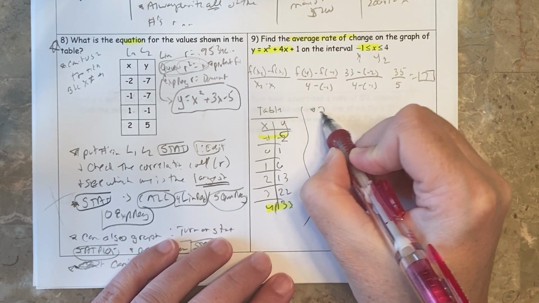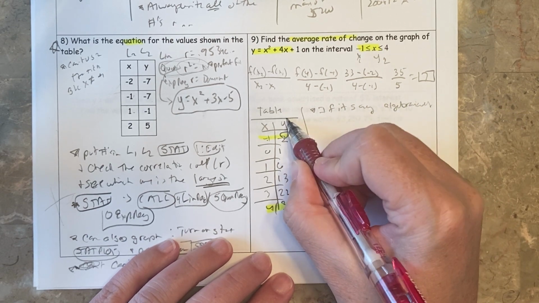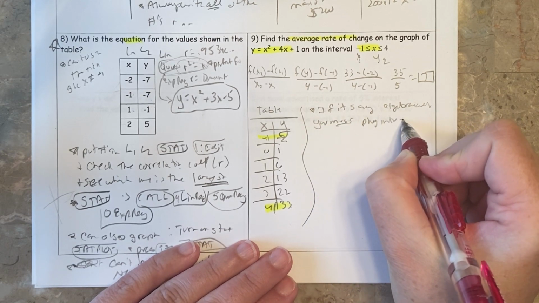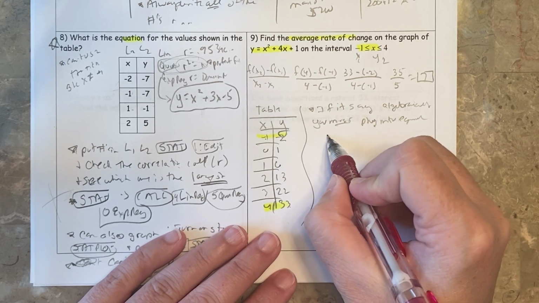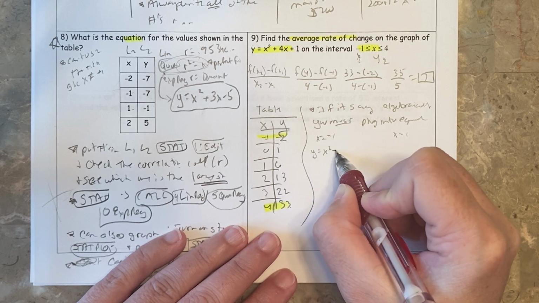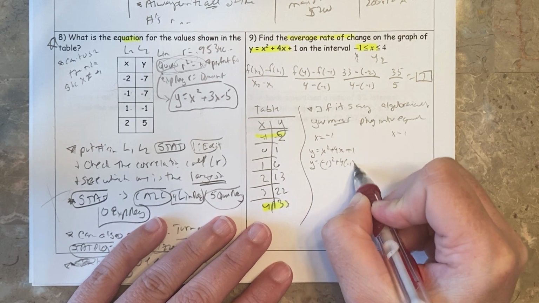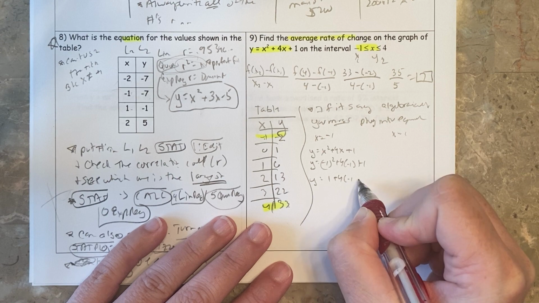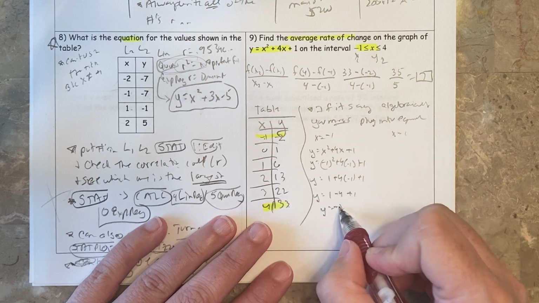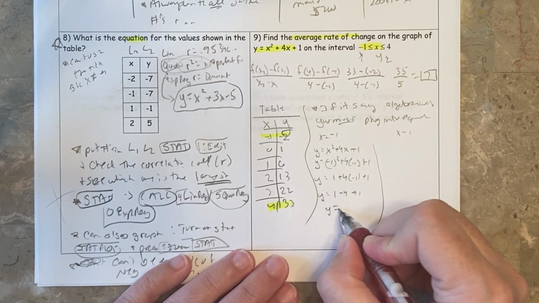Now, the only thing I want to say is if it says algebraically, table, no good, okay? You must plug into the equation. So what I mean by that, this would be x is -1, and this would be x is 4. So you write the equation, y equals x squared plus 4x plus 1. I'll try to do this as quick as I can. So y equals -1 squared plus 4 times -1 plus 1. That's 1 plus 4 times -1 plus 1, which is 1 minus 4 plus 1, which is -2. So this is just the other way to get that y value of -2.